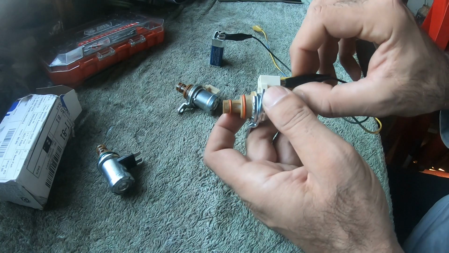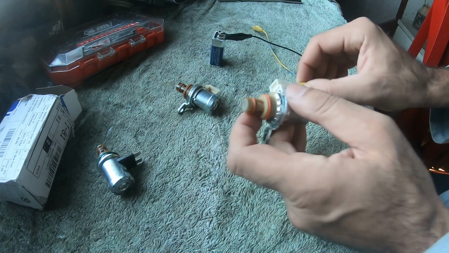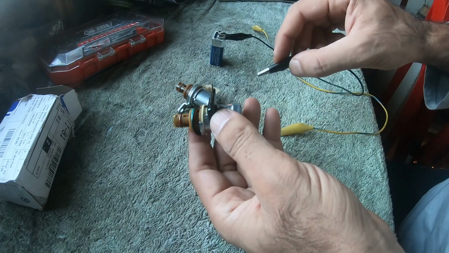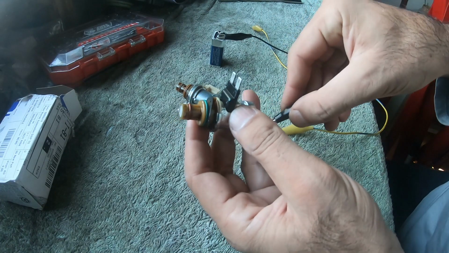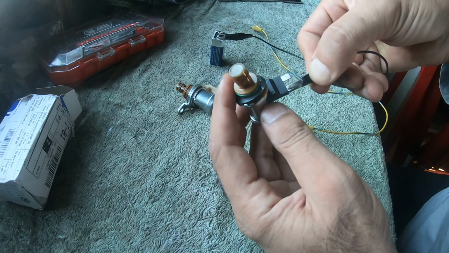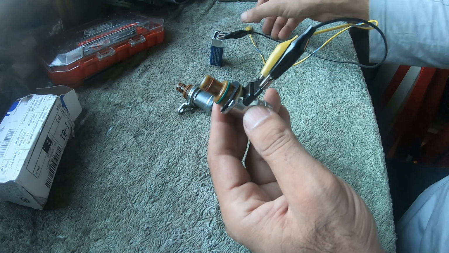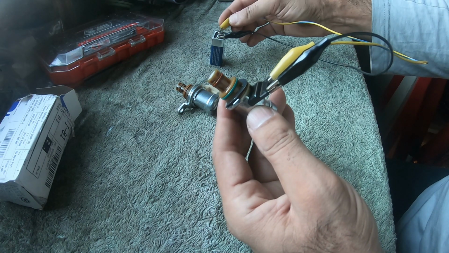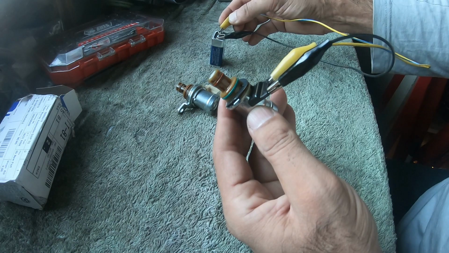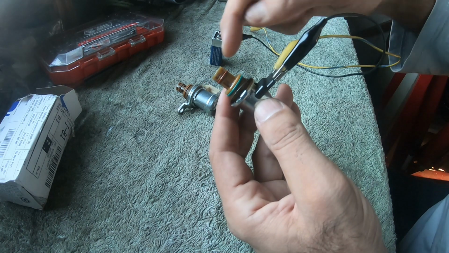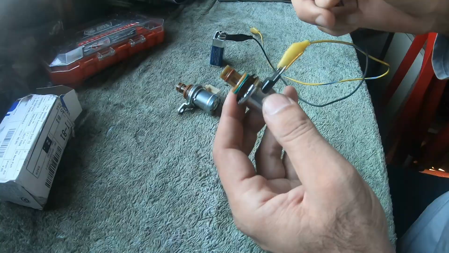Before we do that, let's try the last solenoid that we have. Now this is the line pressure solenoid. So again, we have to go to the left, positive, and right for negative. Yeah, very dim clicking out of it, but it's slightly better than what this one is doing.